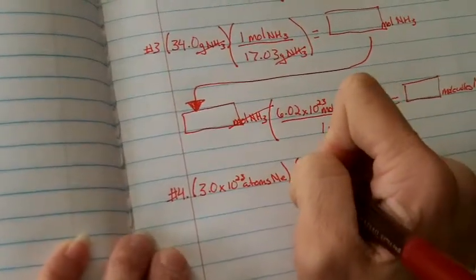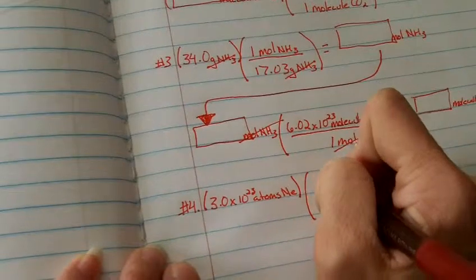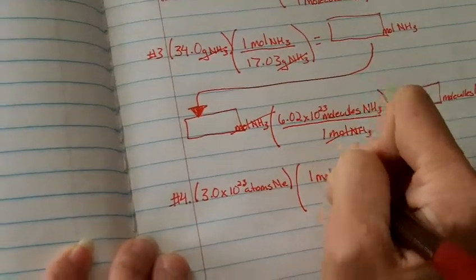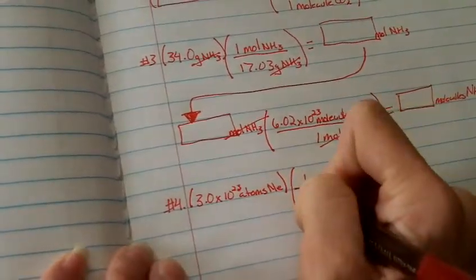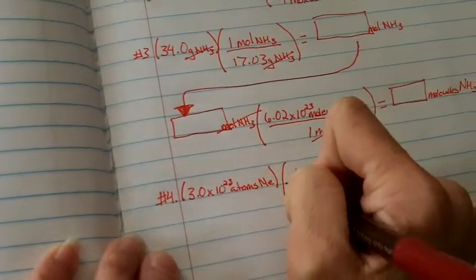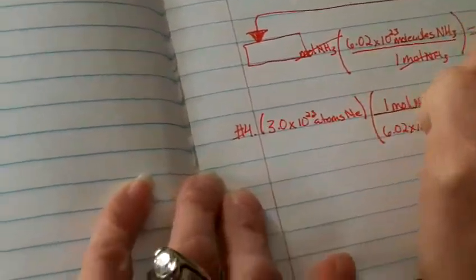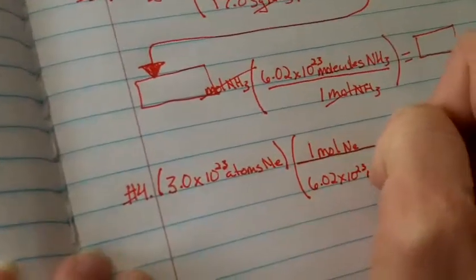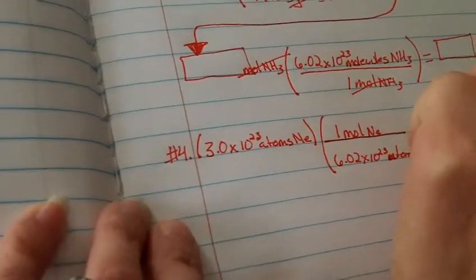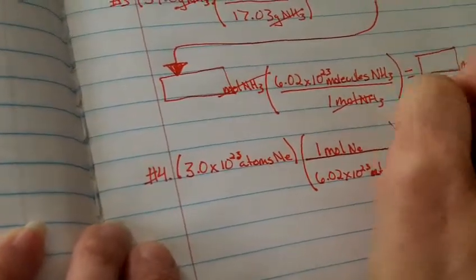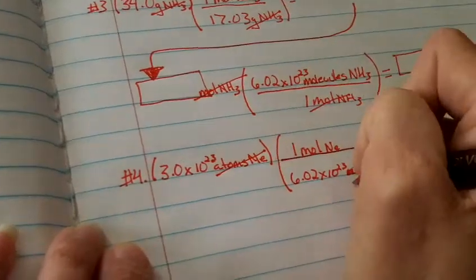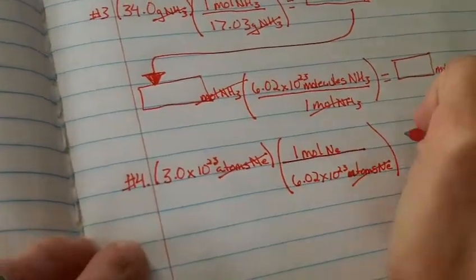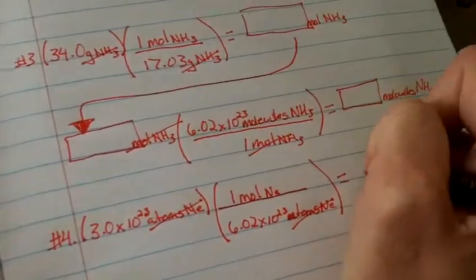Convert that to moles of neon by taking 1 mole neon, and we know that that is 6.02 times 10 to the 23rd atoms of neon. Those cancel. That gets us to moles of neon.